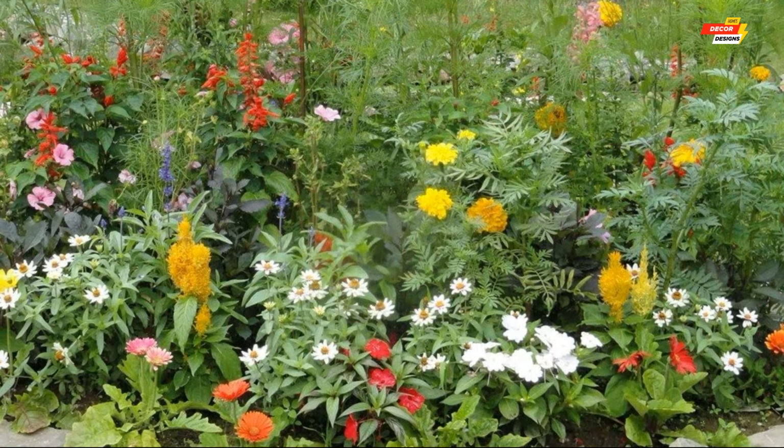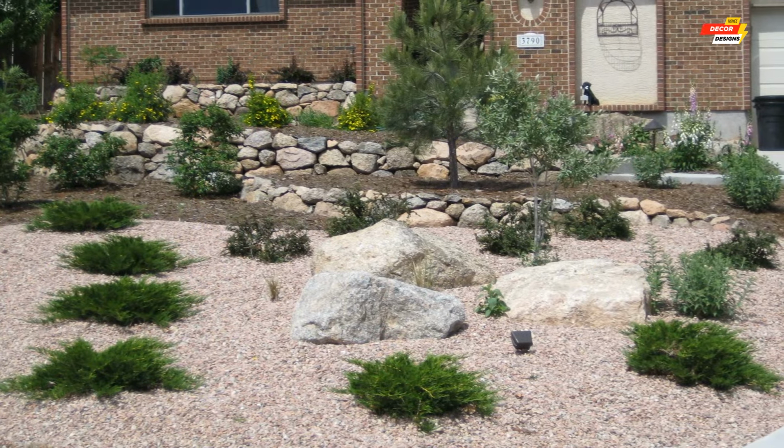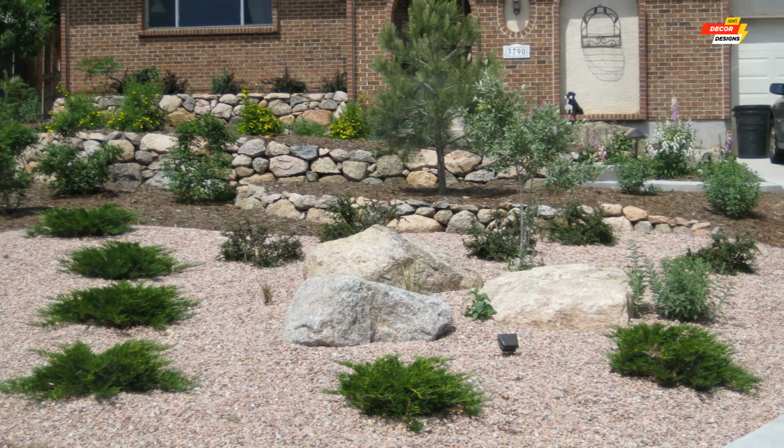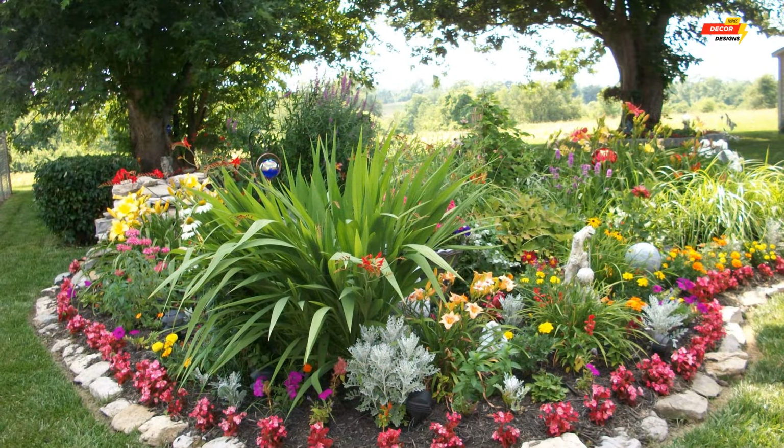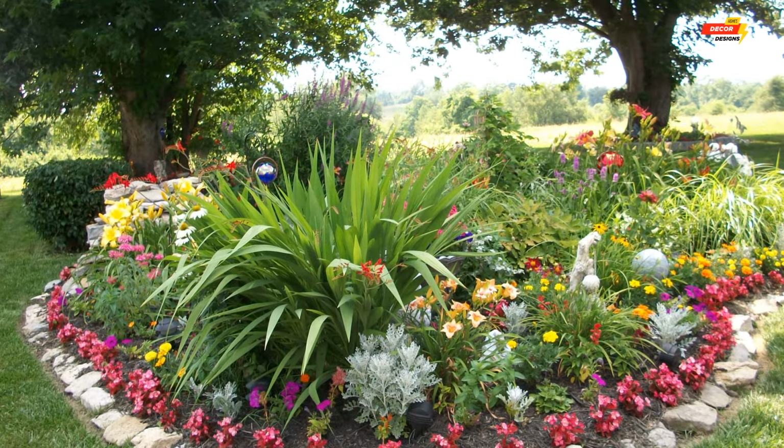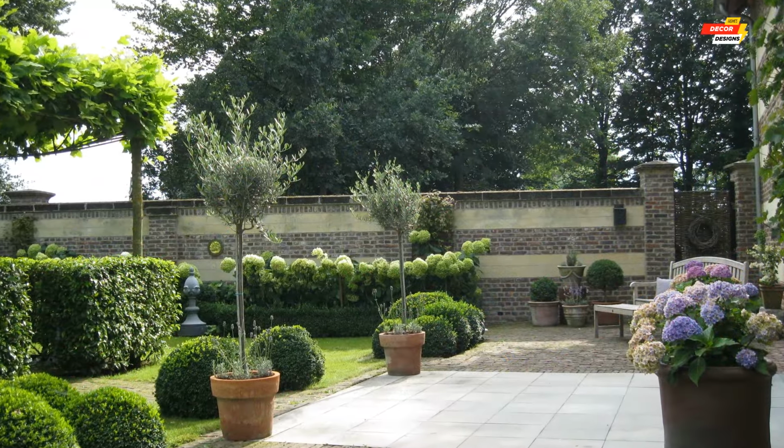6. Design a woodland garden. Embrace the natural beauty of your surroundings with a woodland garden. This type of garden is ideal for shaded areas and features plants that thrive in moist, partially shaded conditions. Ferns, hostas, and azaleas are common choices for woodland gardens.